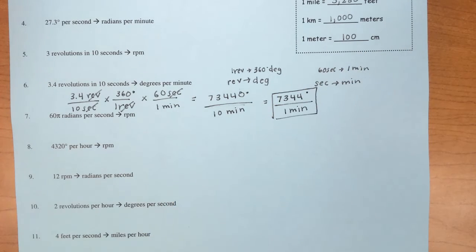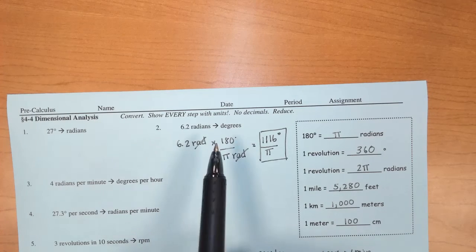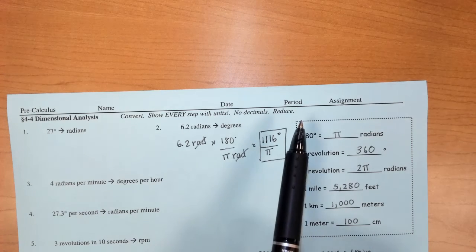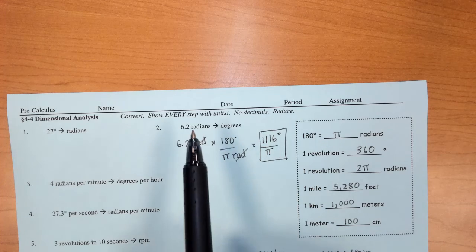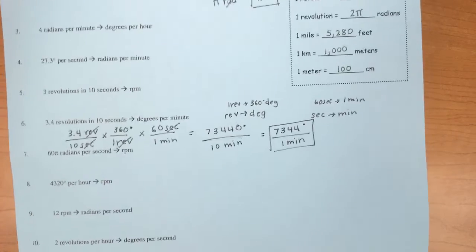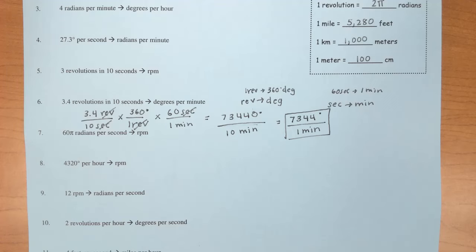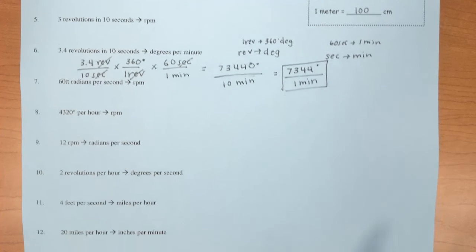Okay. Simplify with this worksheet. No decimals. Make sure you give me simplified fractions and show every step. All right, let's do one more and then we'll move on to the notes. So find number 12, it's down there at the bottom.